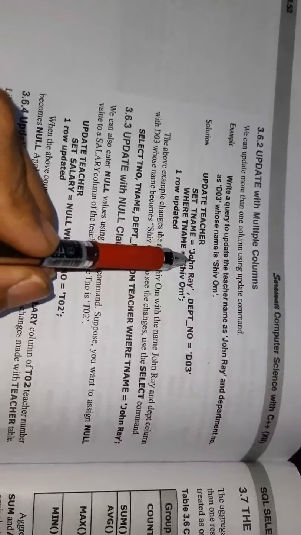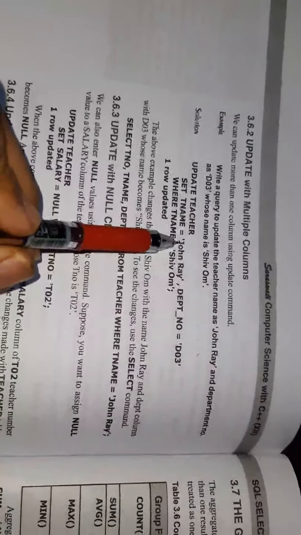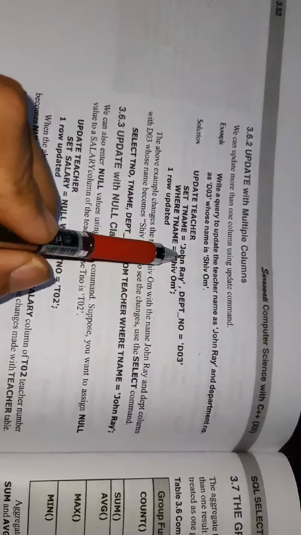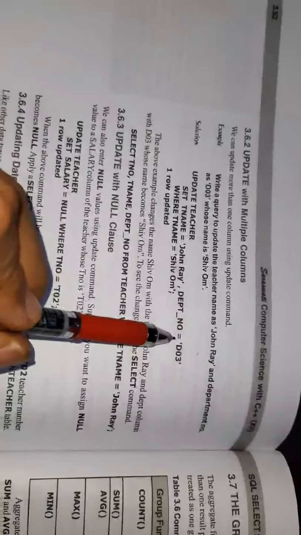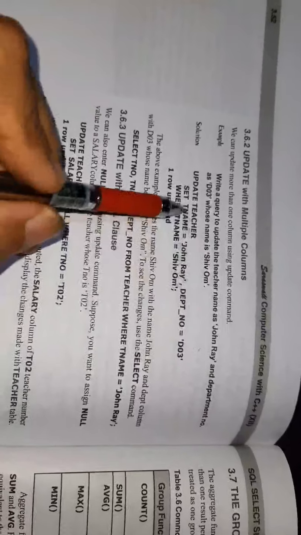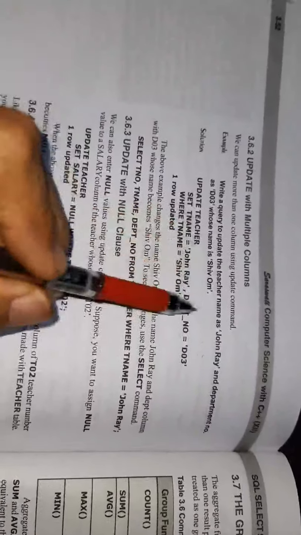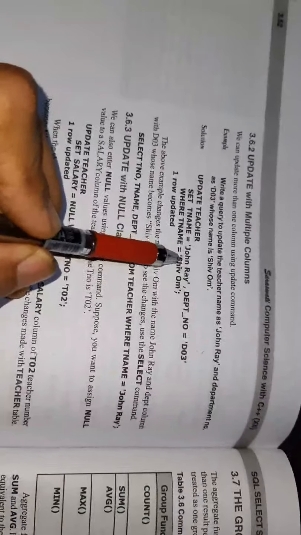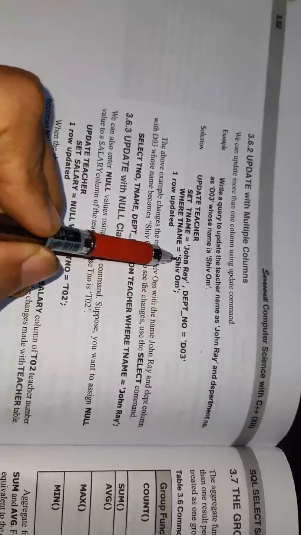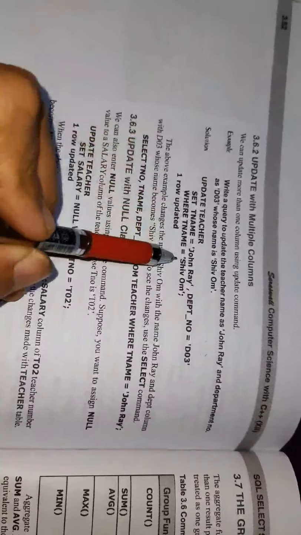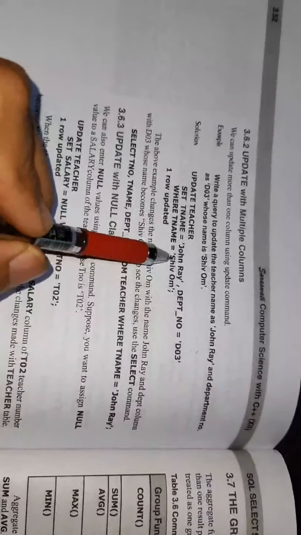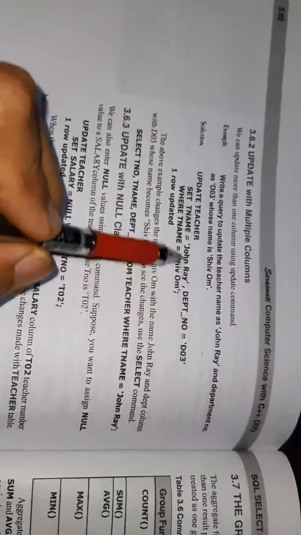Now one thing you have to observe is that the alphabets are case sensitive. If you have inserted in the table John with J capital and the rest small, and the department D in capital, then when you are writing this query, for Shiv Om, if S is in small letter in the original table and you have written S in capital letter, it will not be able to detect it. So it has to match.